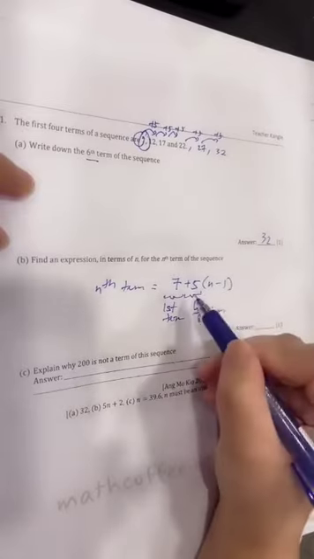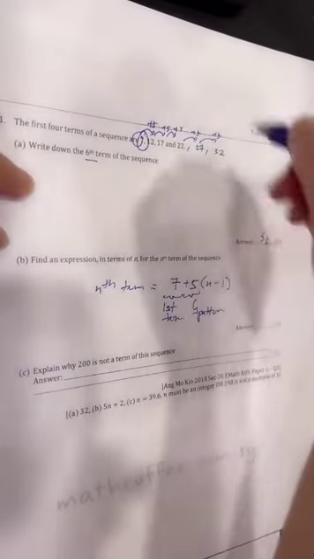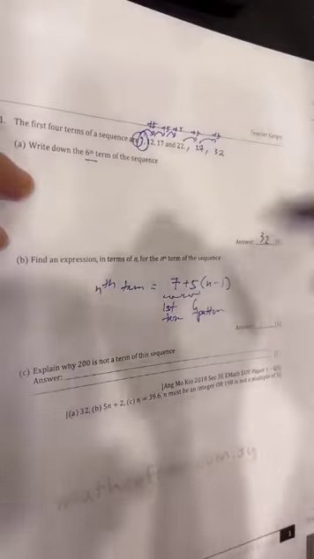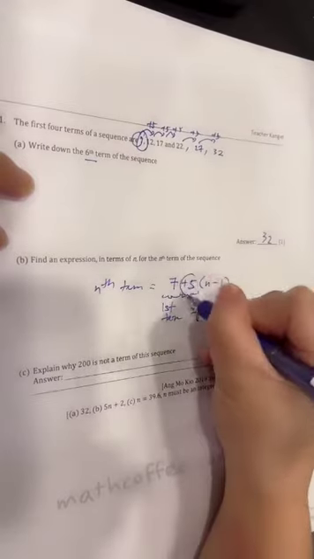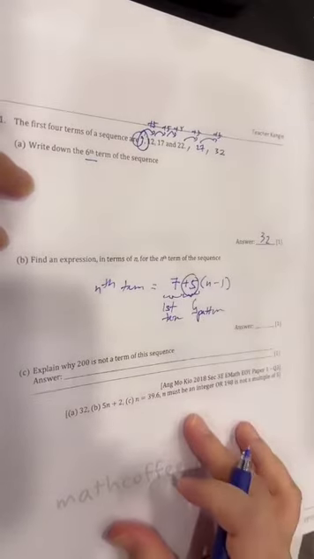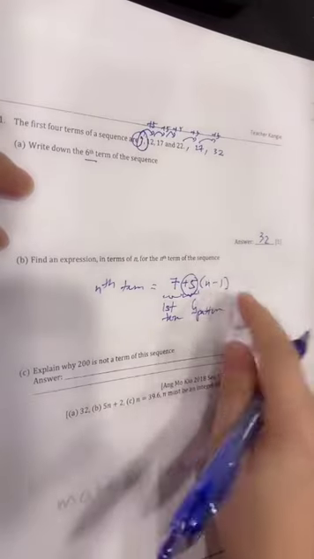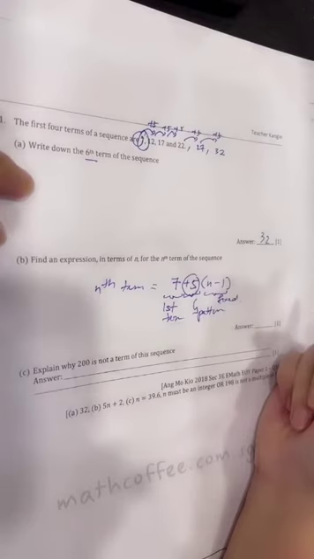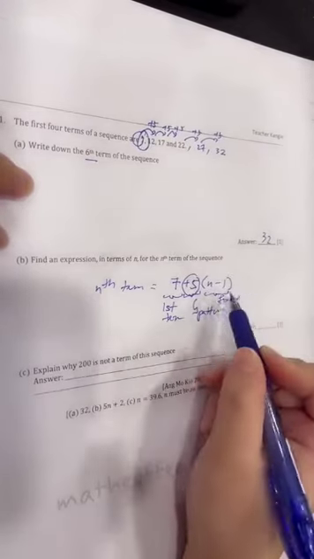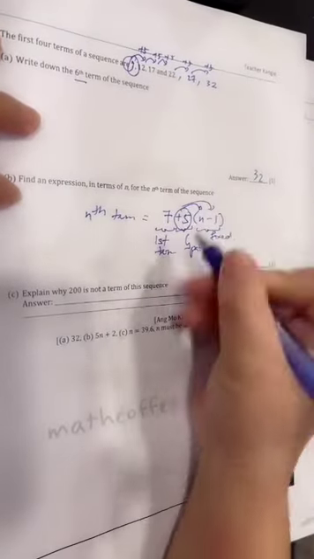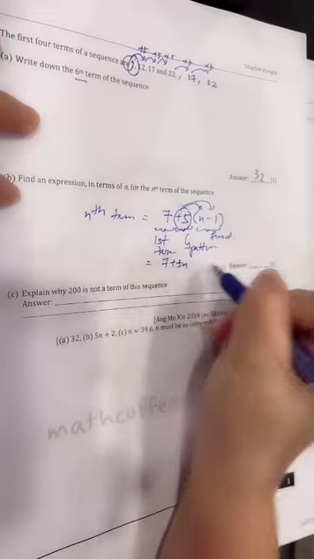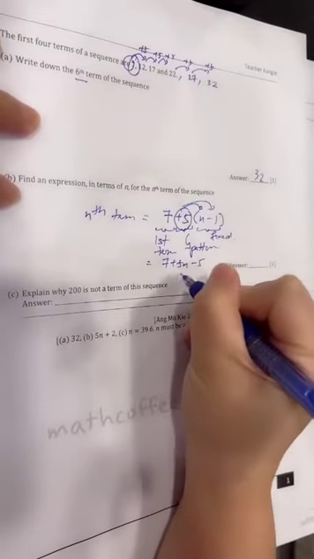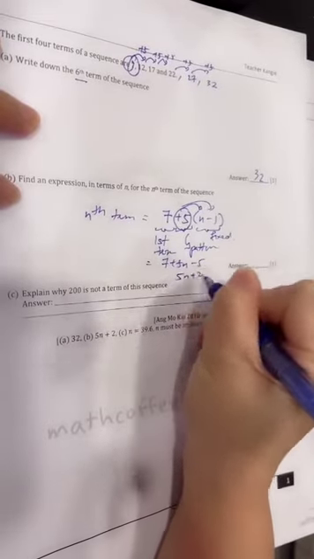The pattern could be plus 5, plus 5, plus 5, or minus 7, minus 7, minus 7, or plus 3, plus 3, plus 3. This will be the pattern. And then after that, n minus 1, this is fixed. After that, you will of course have to simplify this expression. So it will be just normal expansion. I will have 7 plus 5n minus 5. So I will have 5n plus 2.